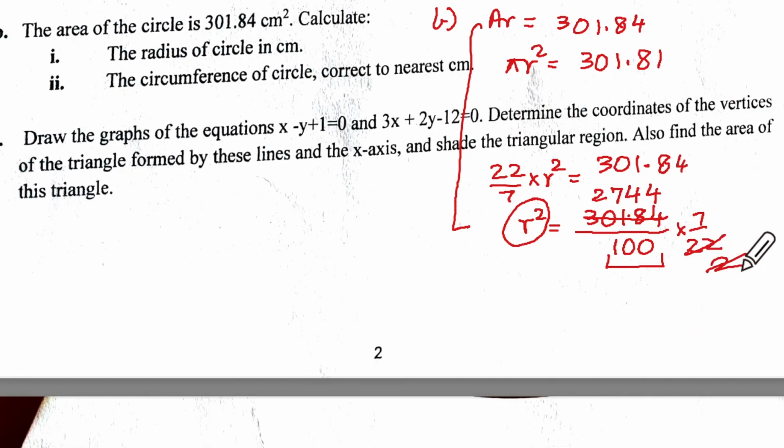Understood? Correct. Now 2 also has to go, right? Yes, ma'am. Two ones, two threes, two sevens, two twos. So 1, 3, 7, 2. All right.